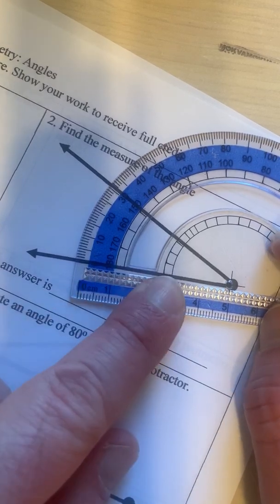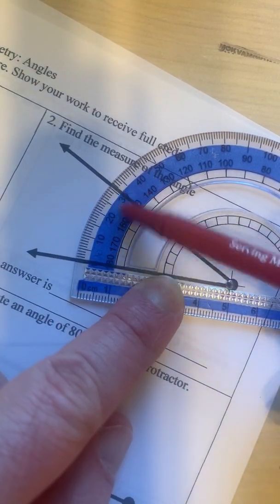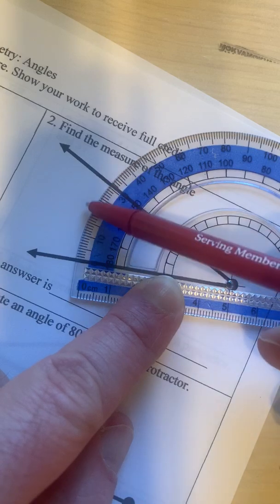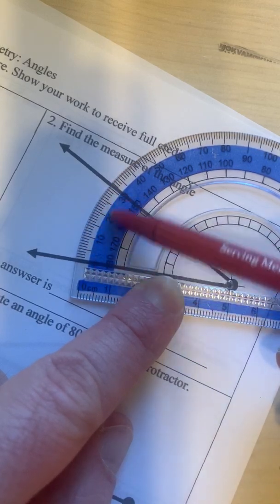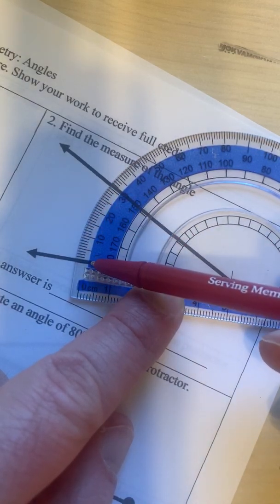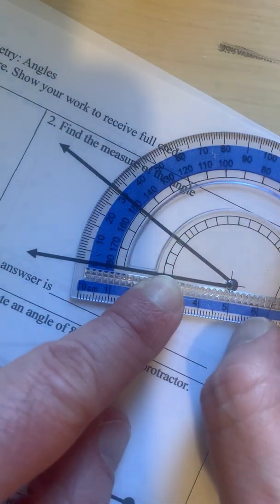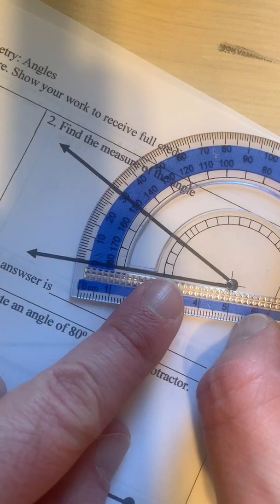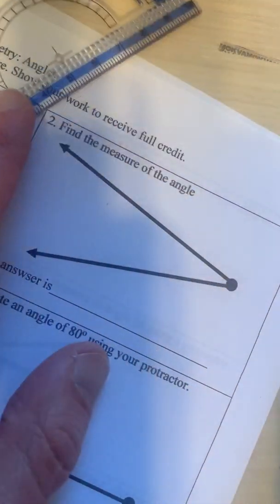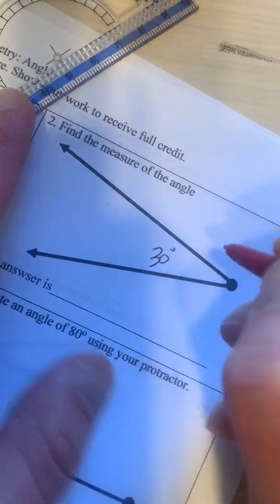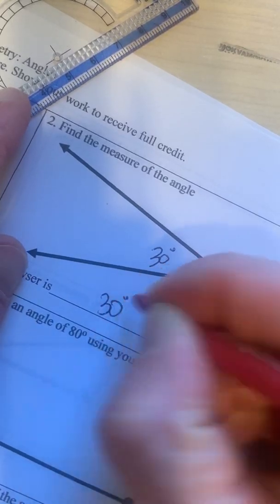Now remember, we're using the numbers on the outside because the angle's opening to the left and the numbers on the outside start at 0. So we always want to start at 0. So we go 10, 20, 30. Depending on how you angle it, we're going to say that this is 30 degrees. And we're going to put 30 there.